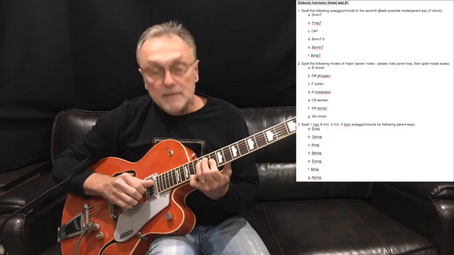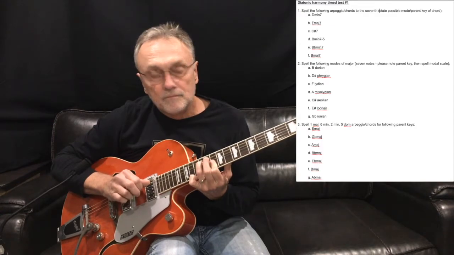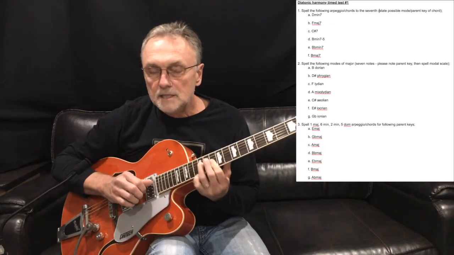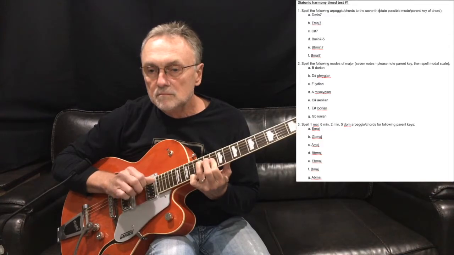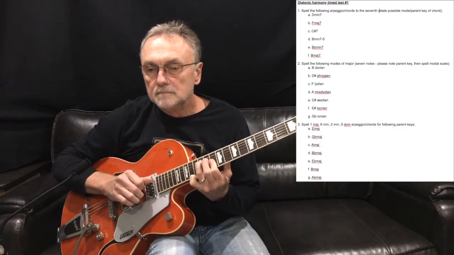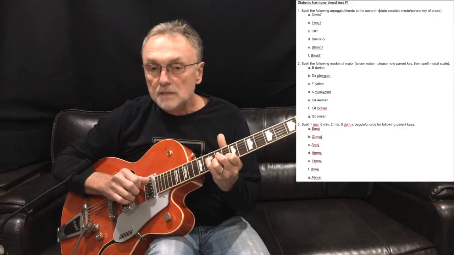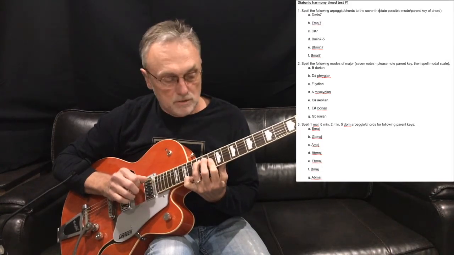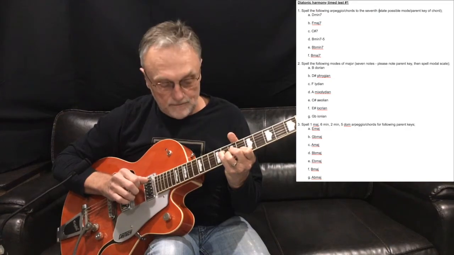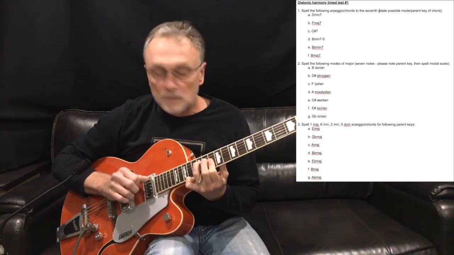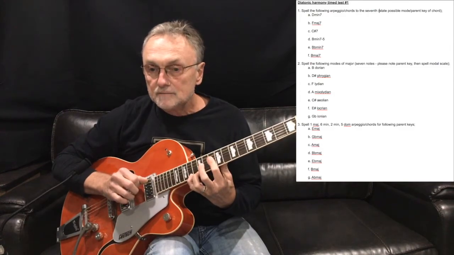D minor 7. D minor 7 can be the Dorian mode of C major, the Phrygian mode of B flat major, and the Aeolian mode of F major.